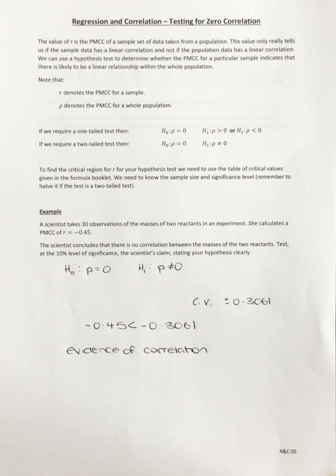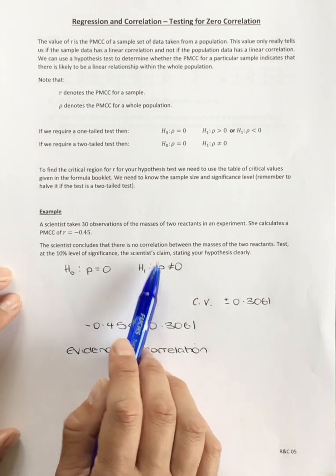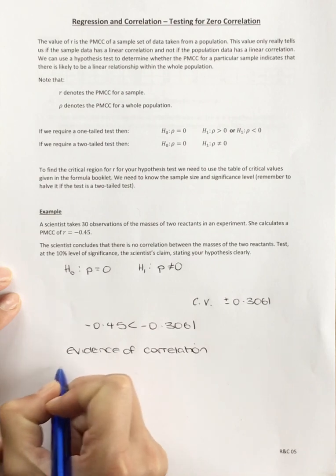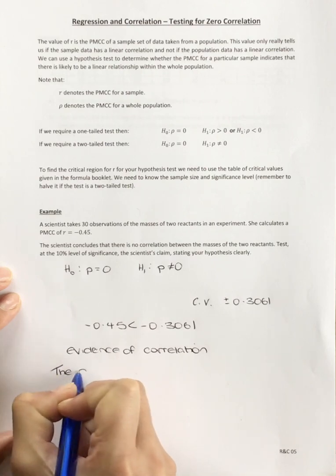And then we need to make sure that we state what that means in context. In this case, the scientist's claim was that there was no correlation, but we can say the scientist's claim is not supported.